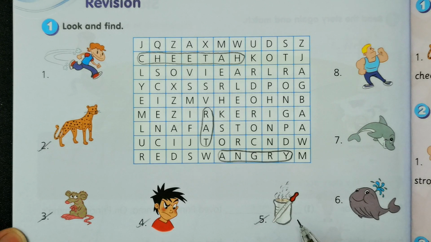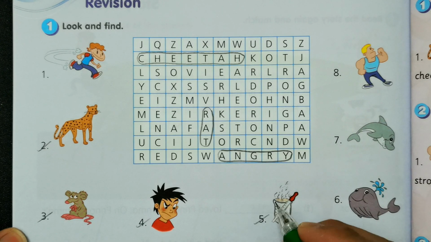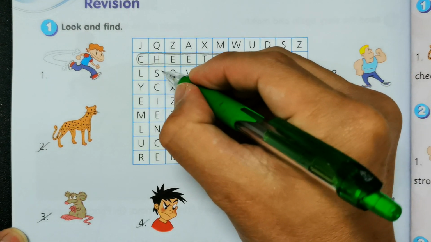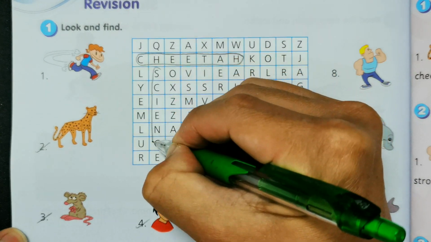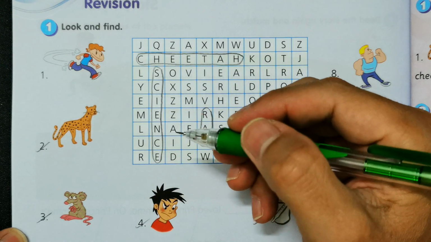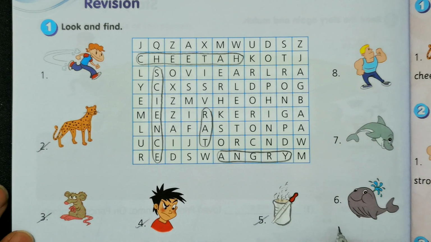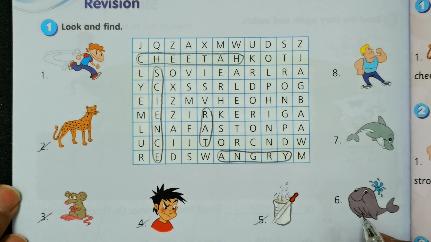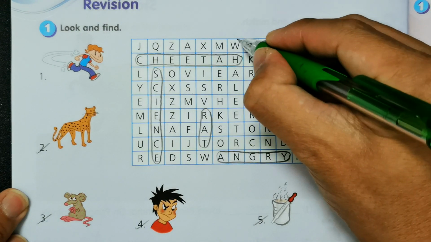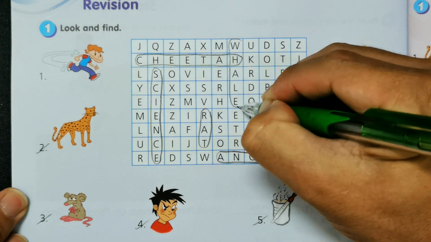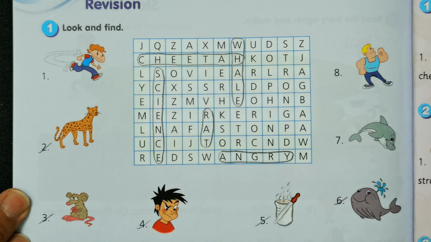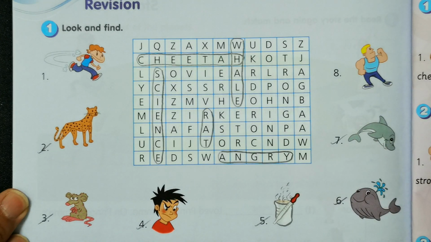Basically this is called the size as a whole. So this is the apparatus in the lab. So this is called size. So size, we have double E here. So size. And then we have this animal. It is called whale. So W-H-A-L-E for whale. And then number 7, we have this animal called dolphin.